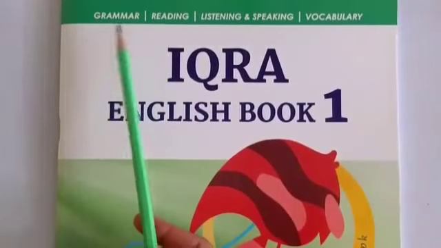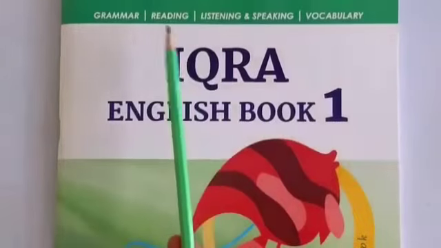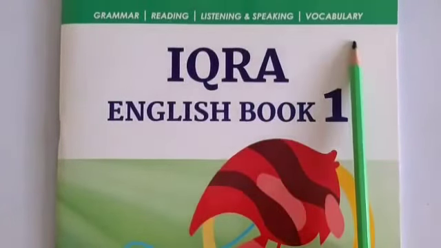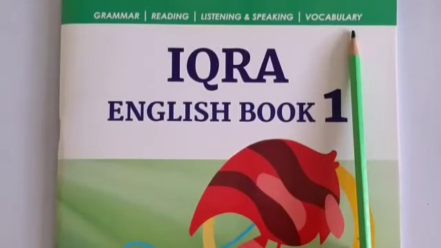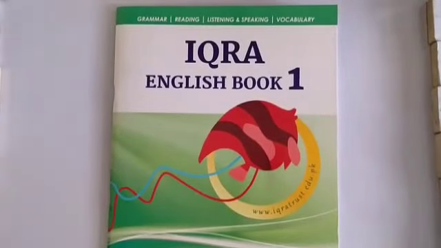This book will develop your grammatical concepts. It will also improve your reading, listening and speaking skills. And it will also develop or enhance your vocabulary because you are going to learn a lot of new words from this book. So let's start and see what we are going to do today.